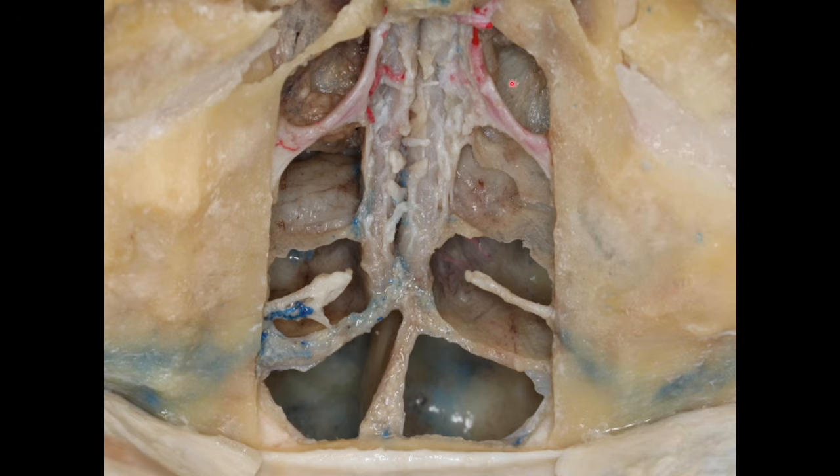The important aspect of this is that we need to coagulate and divide them and make sure that they don't retract into the orbit, which can cause an intraorbital hematoma and then blindness of the patient if we don't realize about it. So very important to look at those arteries and make sure we coagulate and divide them so they don't retract into the orbit.